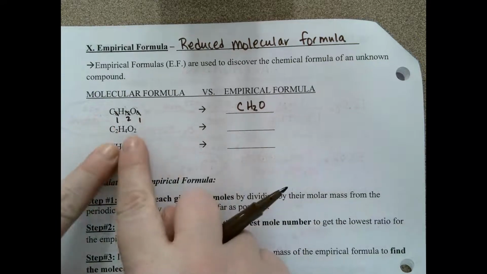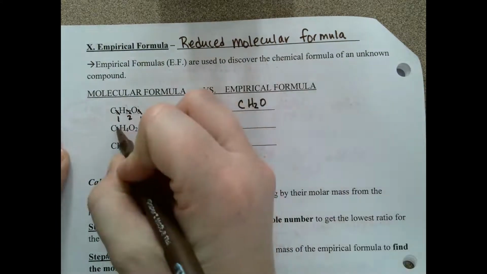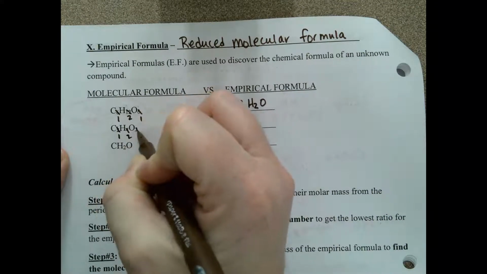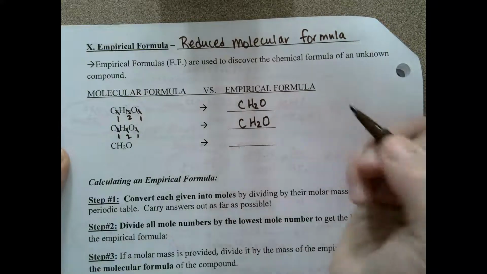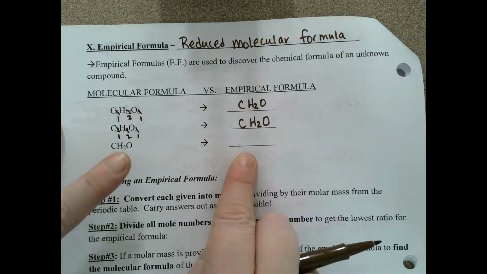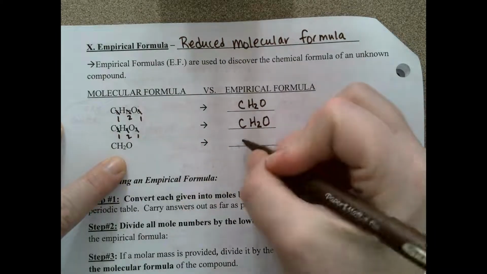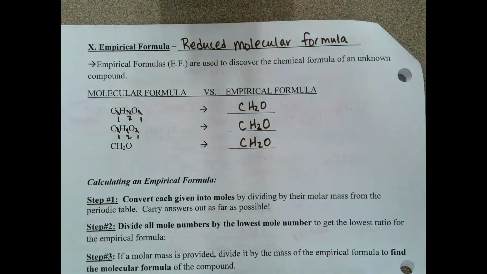Next one we have is C2H4O2. Again, this one also can be reduced to 1-2-1. And then sometimes your molecular formula and your empirical formula are the same. So if we look at this one, it's already been reduced. So multiple compounds can have the same empirical formula.